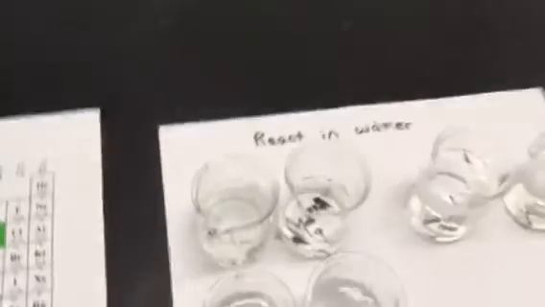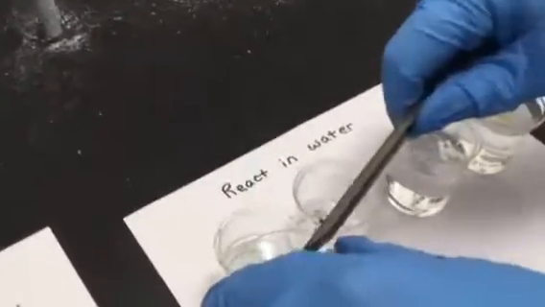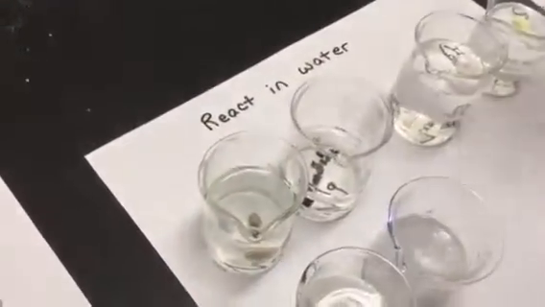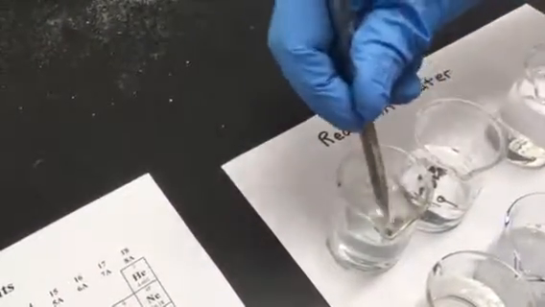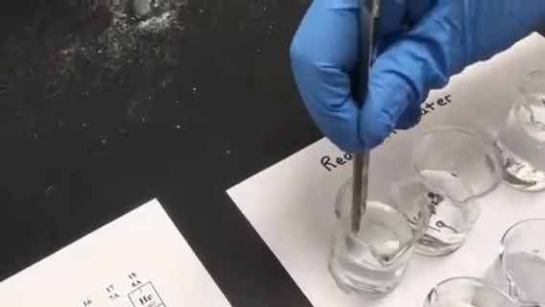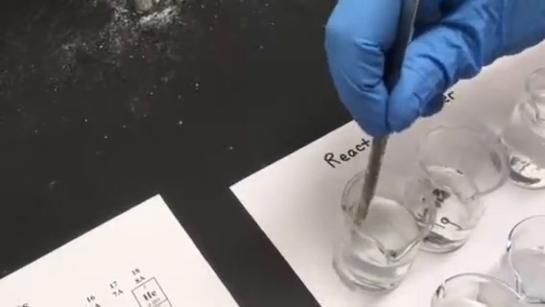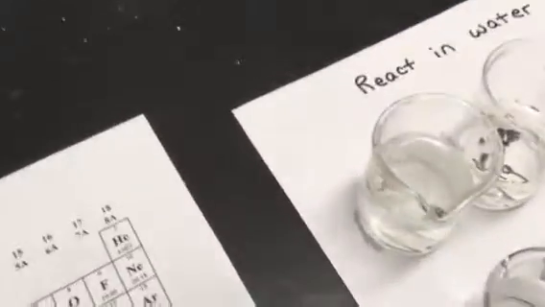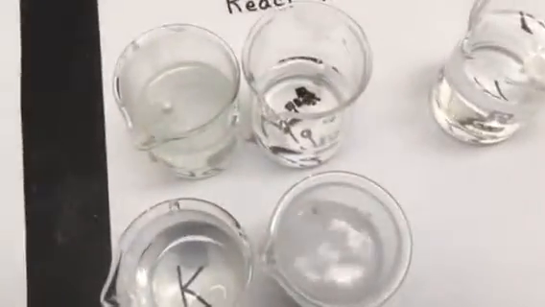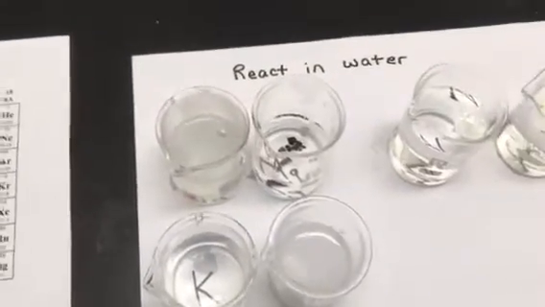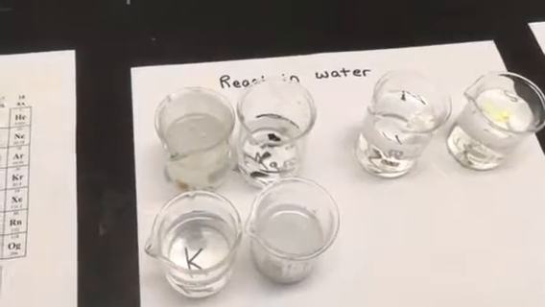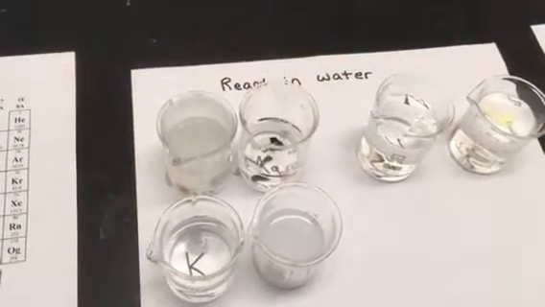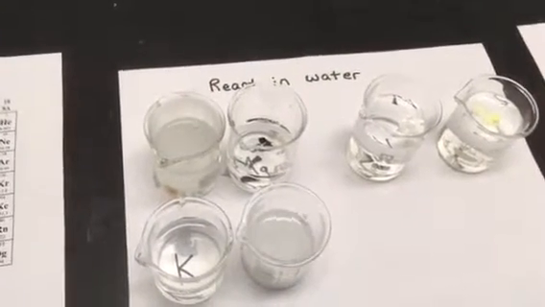Okay, let's move on to sodium. So we're going to take a little piece of sodium metal and scoop that in there. And I'm going to try to kickstart this reaction a little bit because sometimes they take a minute to do the thing. And so there we go, there's sodium. Now it's kind of skating along the surface there, doing its thing.